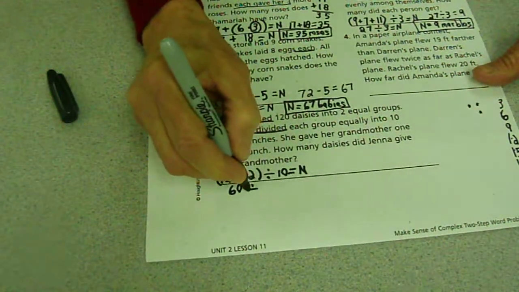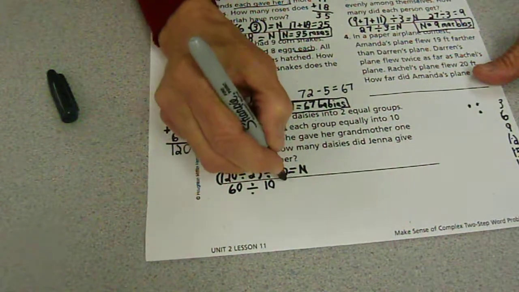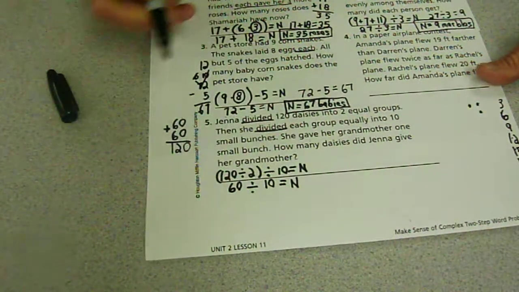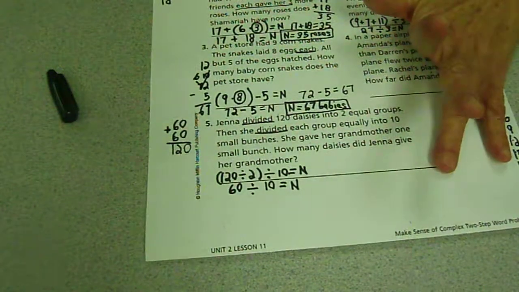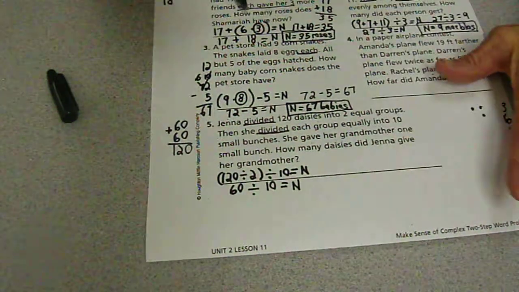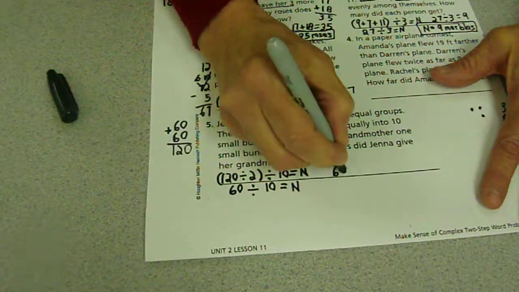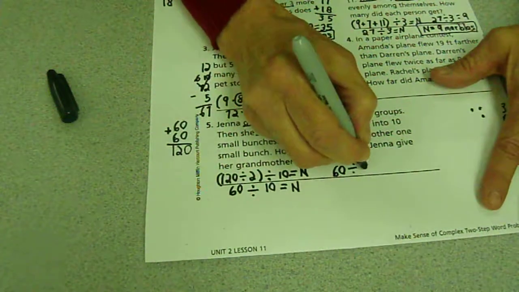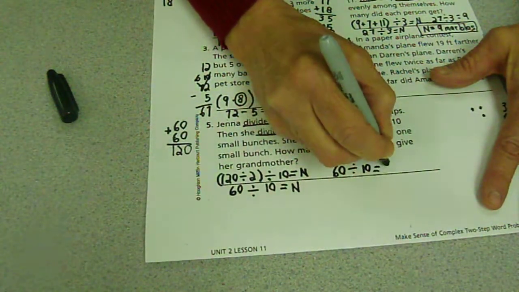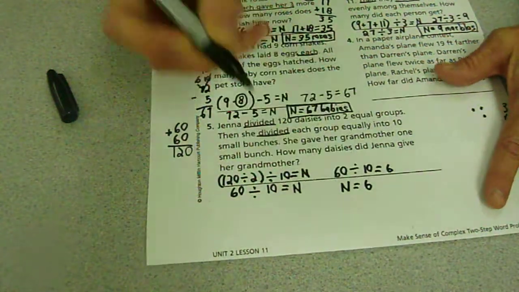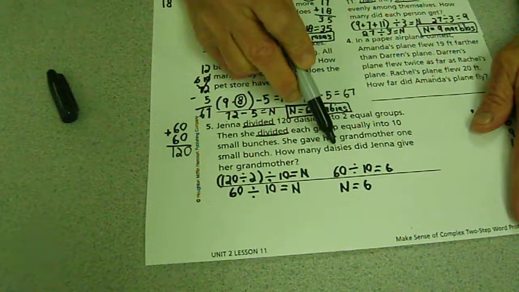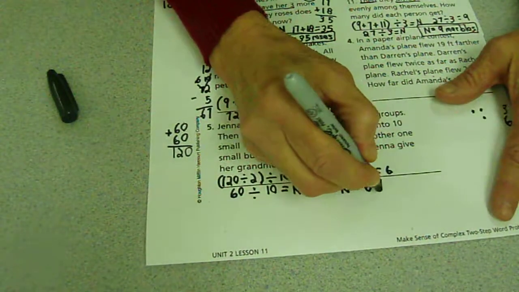Now I need to divide that by 10. So I count by 10s till I get to 60. 10, 20, 30, 40, 50, 60. That would be 6. 60 divided by 10 equals 6. And I need to label it. N equals 6. How many daisies? 6 daisies.